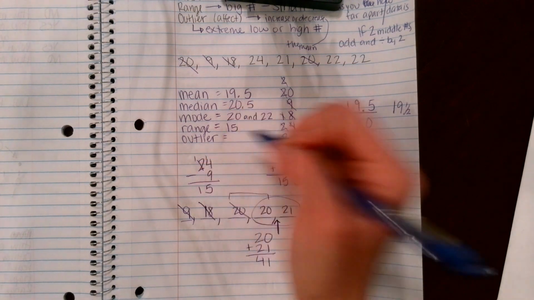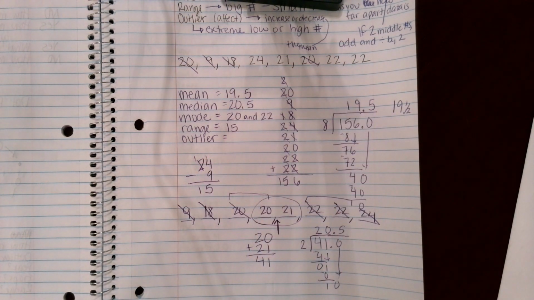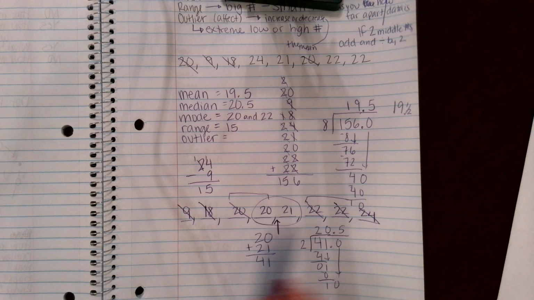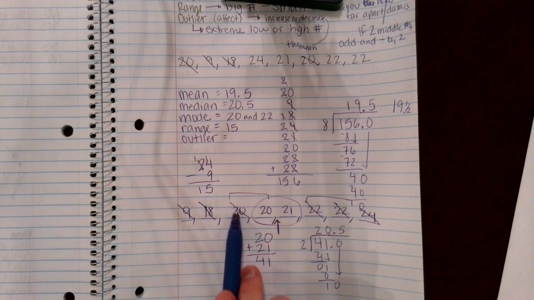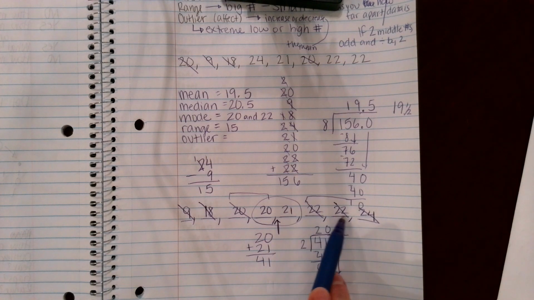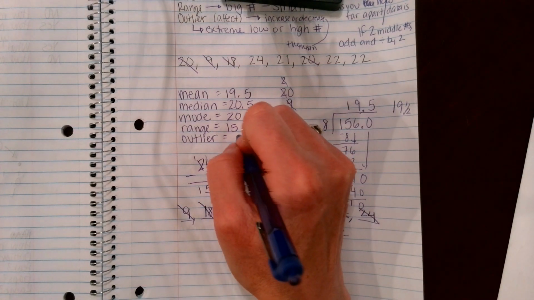Now the outlier, remember the outlier is either the extreme high or extreme low. So looking at all these numbers, 9 to 18 is a pretty big jump. And then to 20, not so big, 21, 22, 24. So 9 would be my outlier.